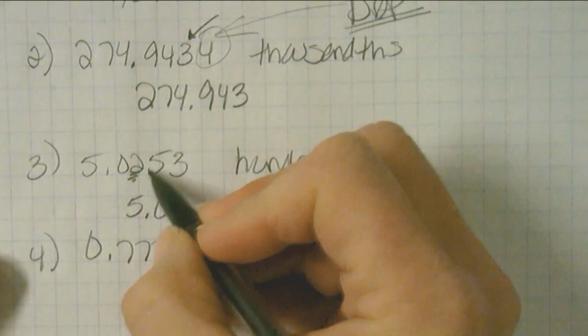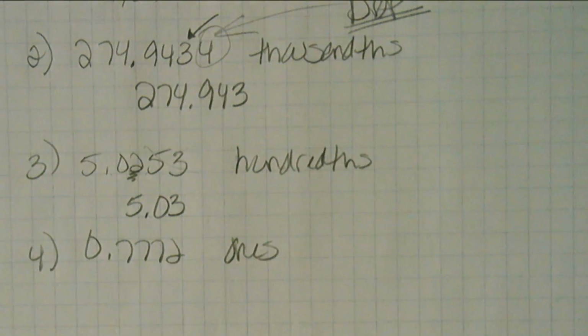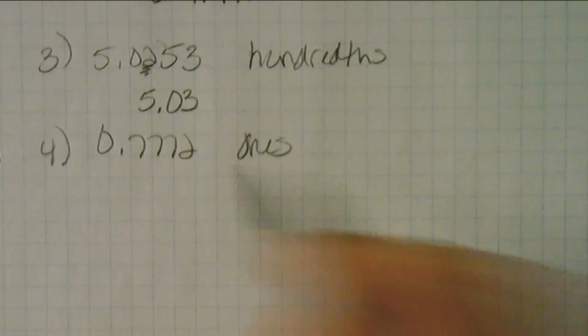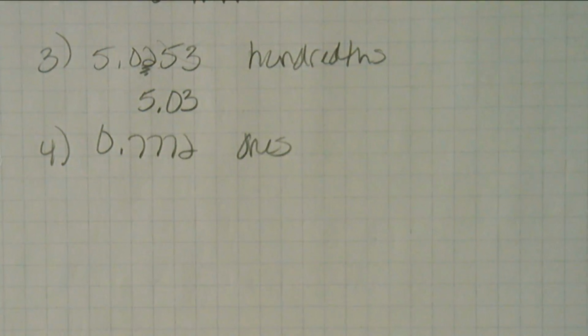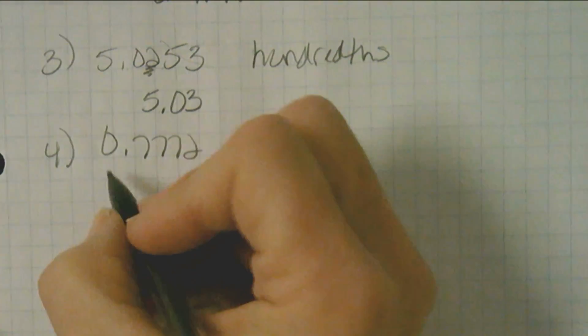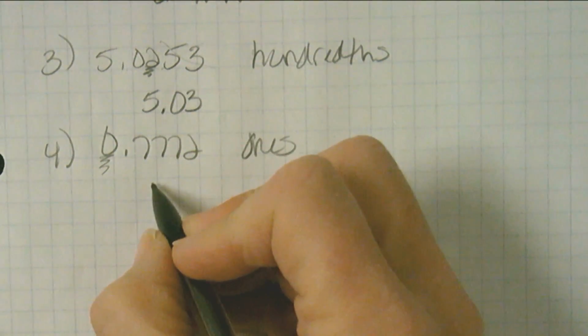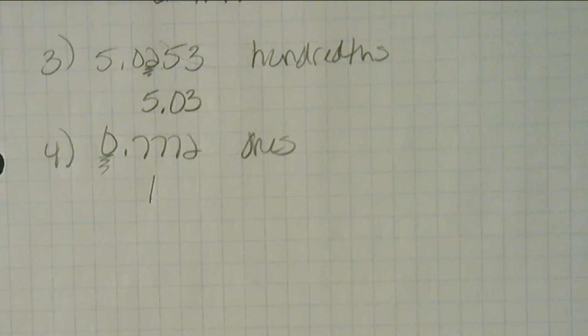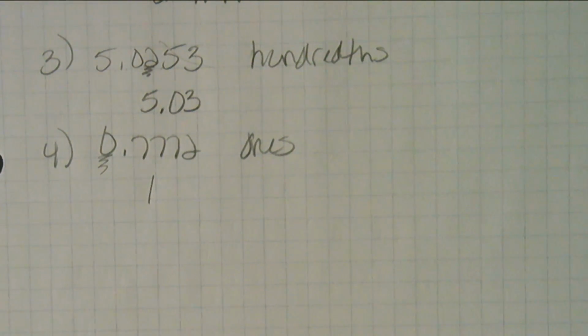Excellent. And then the 5 and the 3 at the end get dropped off. All right, I want to go to the ones here on that last one. What digit right now is in my ones, and somebody round to the nearest 1? Vincent? Excellent. And what's that rounded number going to be? 1. Everything else gets dropped off.